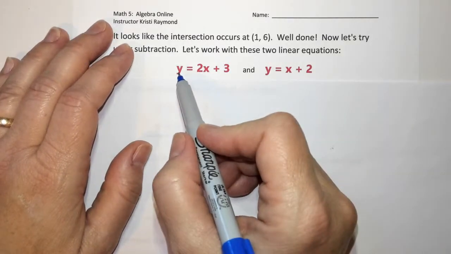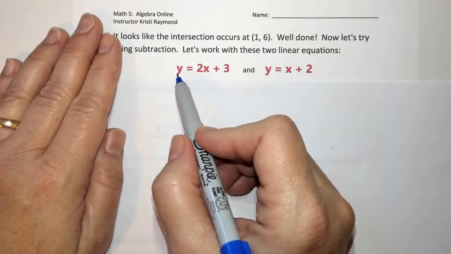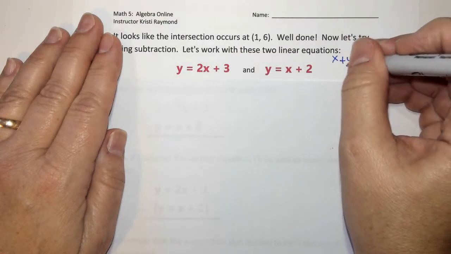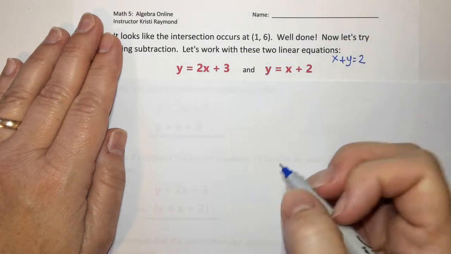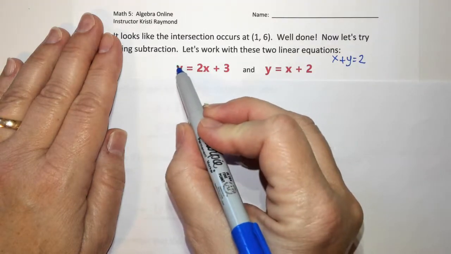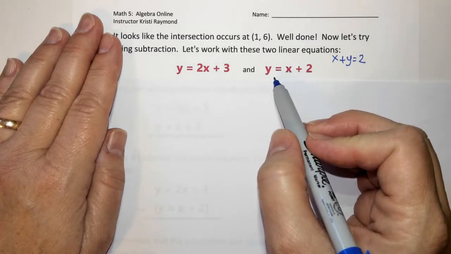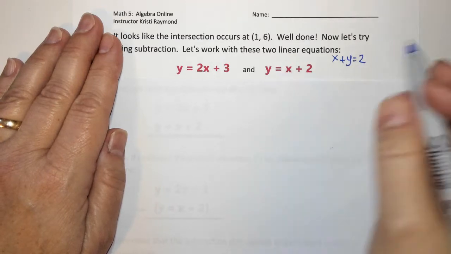So in other words, you wouldn't want to have one linear equation that looks like this and then another one, say, that looks like this, x plus y equals 2, or something like that. You need to make sure that when you have one variable on the left, that it matches the other one. And if not, you have to use your knowledge of algebra to rearrange a little bit.